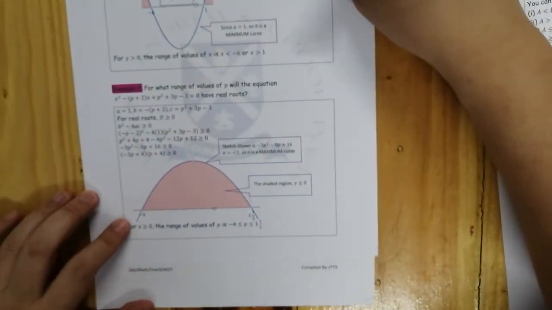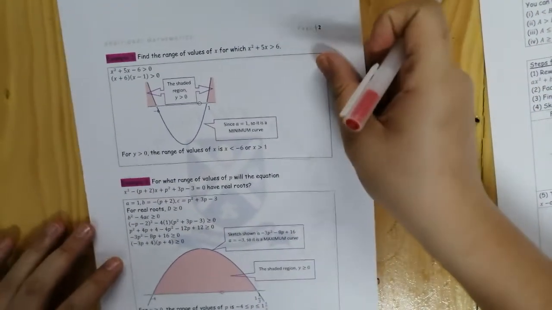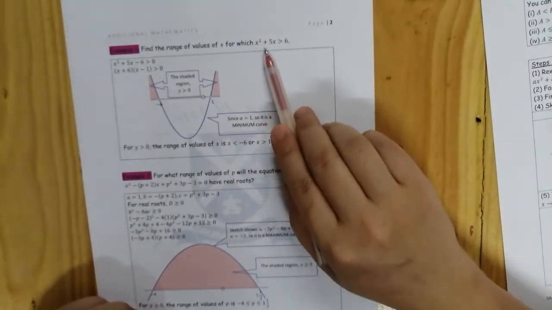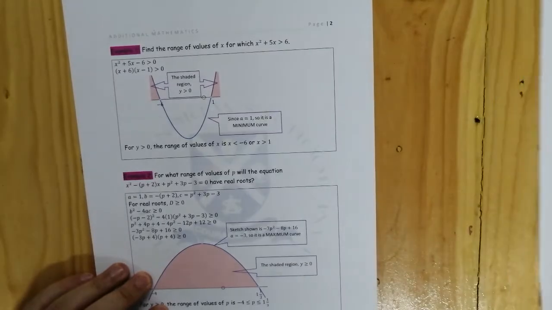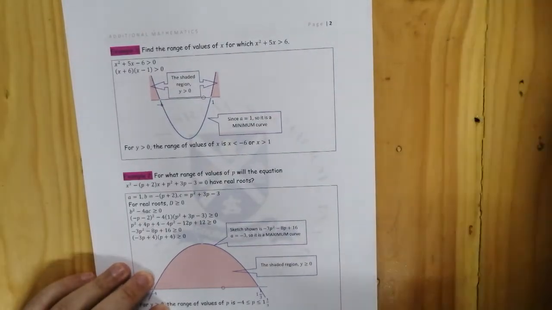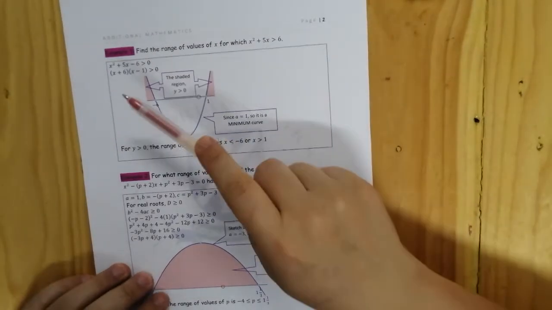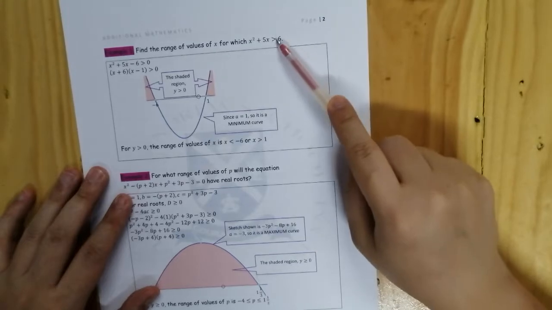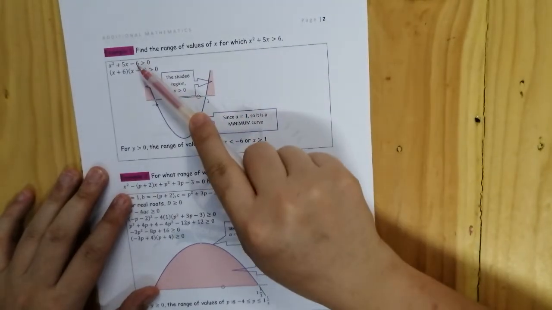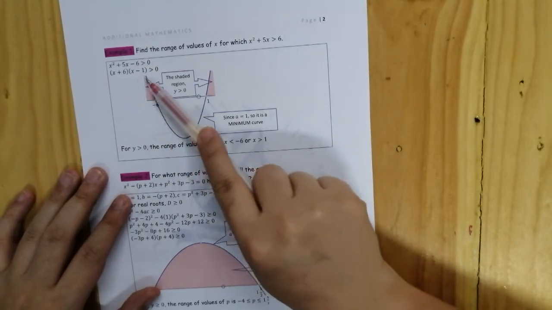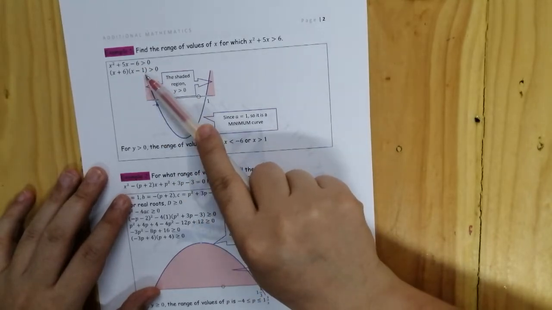Example number 1 says: find the range of values of x for which x squared plus 5x is greater than 6. The first step is to rewrite that quadratic in terms of x squared plus bx plus c, so I just need to move this 6 to the other side to get negative 6. Second step is to factorize, using the trial and error method.